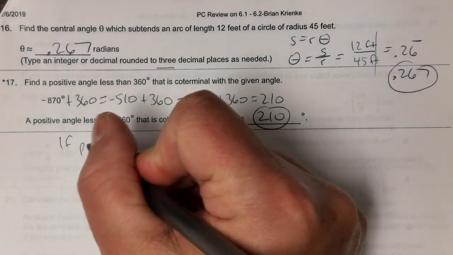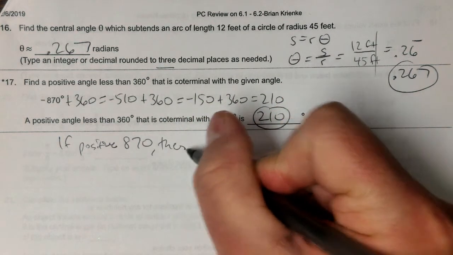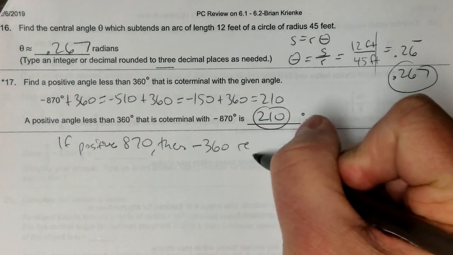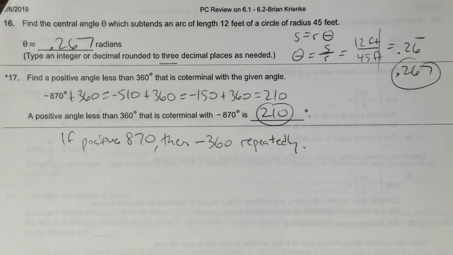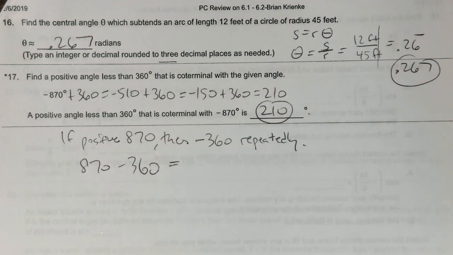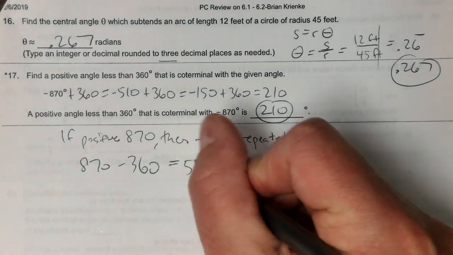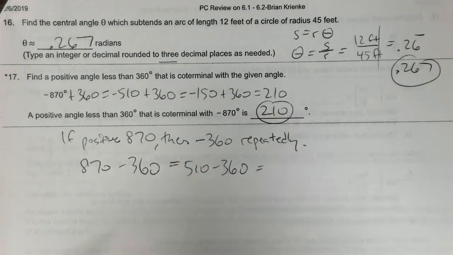If it were positive 870, then you subtract 360 repeatedly. 870 minus 360 is 510. That's still bigger than 360, so subtract 360 again. You have to do it until it's smaller than 360.